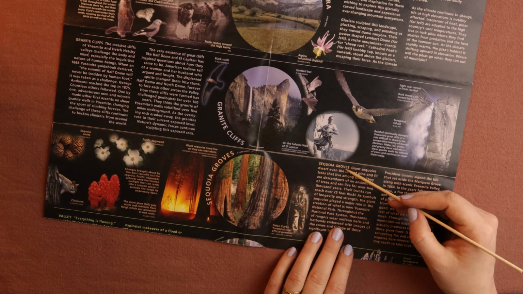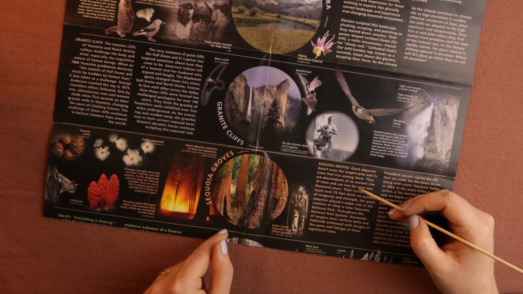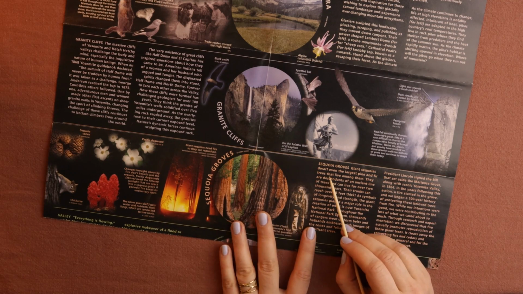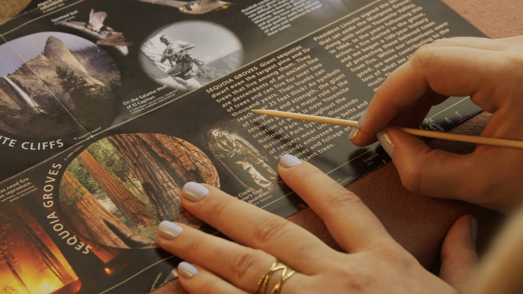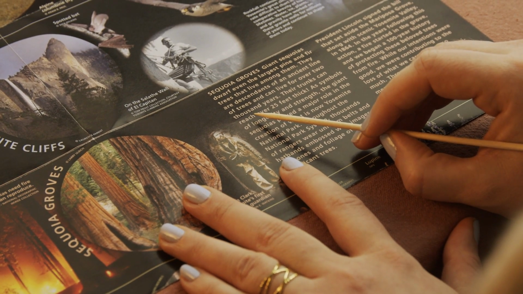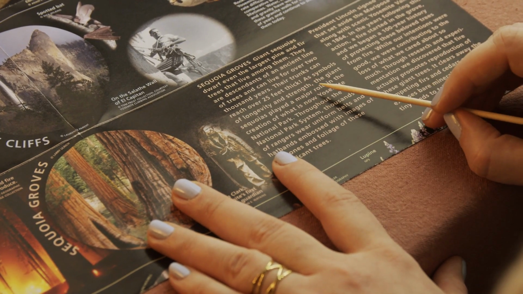There's some information here on these giant sequoias. They dwarf even the largest pine and fir trees that live among them. They are descendants of an ancient line of trees and can live for over 2,000 years. The trunks can reach over 25 feet thick.